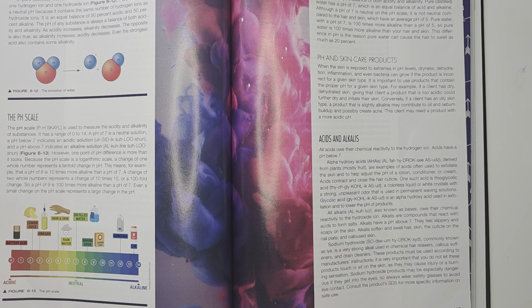All alkalis, also known as bases, owe their chemical reactivity to the hydroxide ion. Alkalis are compounds that react with acids to form salts. Alkalis have a pH above 7. They feel slippery and soapy on the skin. Alkalis soften and swell hair, skin, the cuticle on the nail plate, and calloused skin.